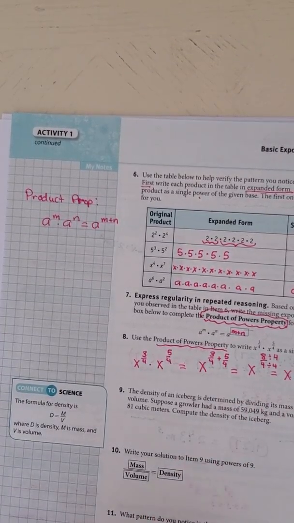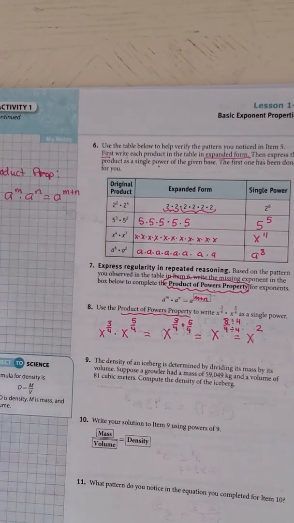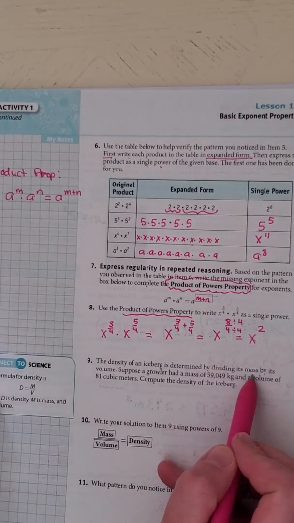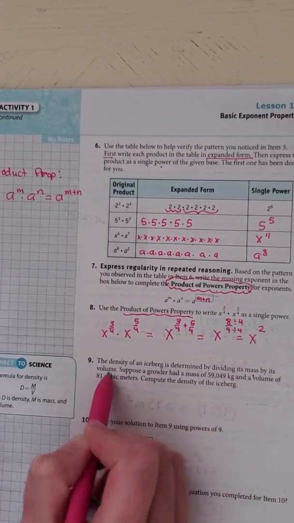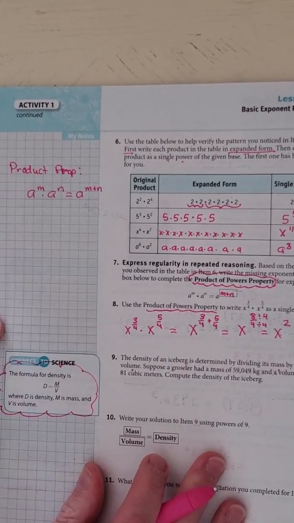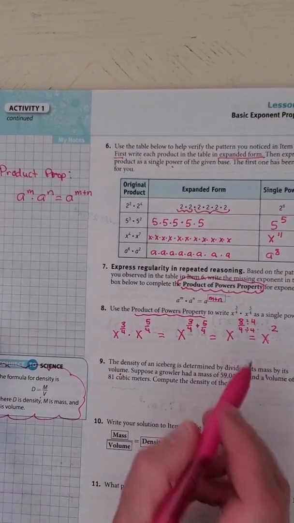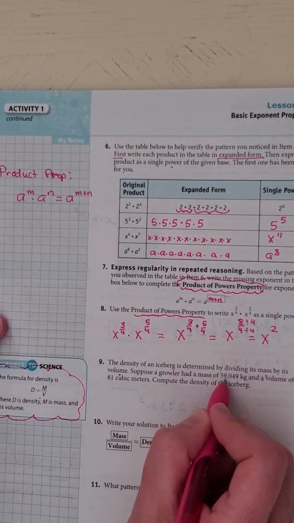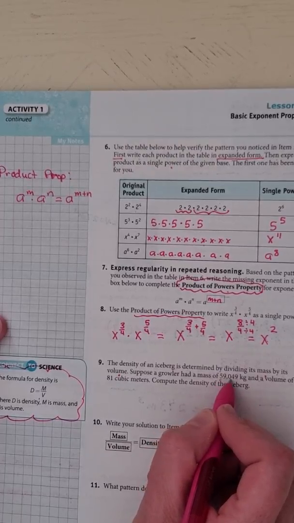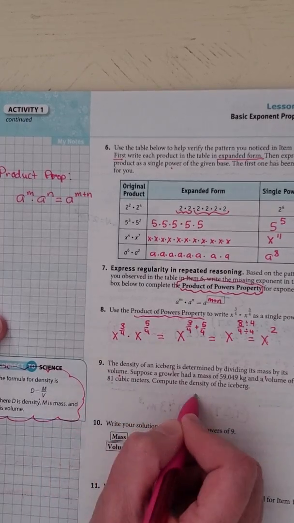The density of an iceberg is found by dividing its mass by its volume. So here is the formula for density, right? We're going to take the mass and divide it by its volume. Suppose a growler has a mass of 59,049 kilograms and a volume of 81 cubic meters.